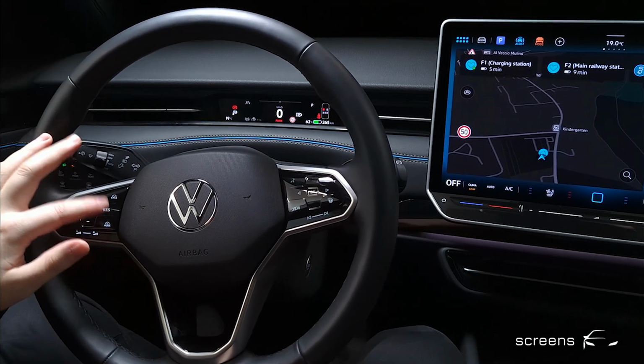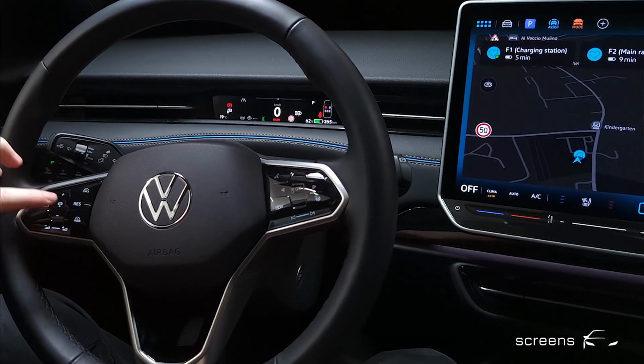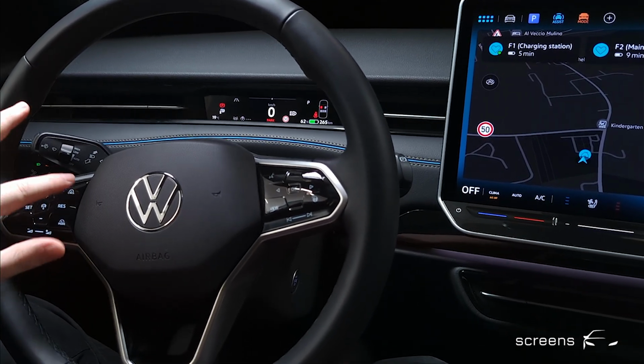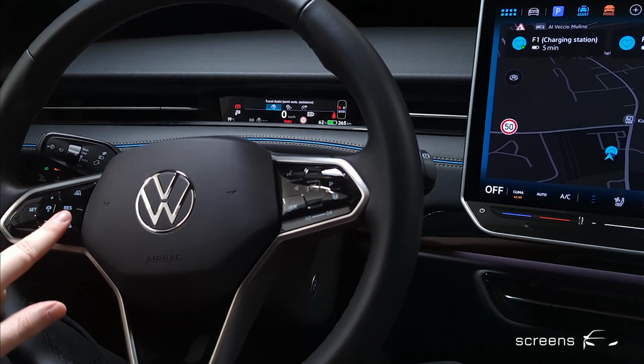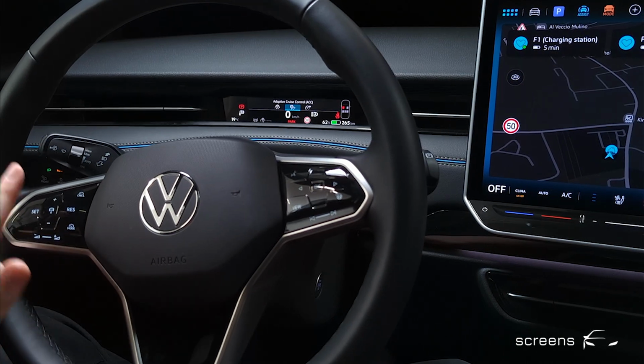Cancel, as well as select different ADAS features. Limiter, travel assist, and also adaptive cruise control. Below, we can adjust the volume. Moving over to the right side, voice assist.